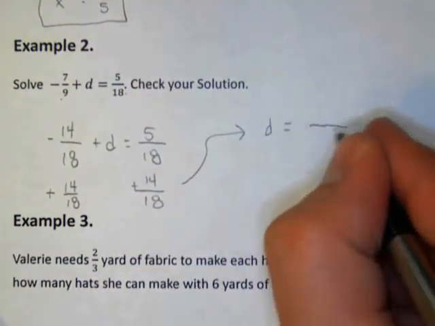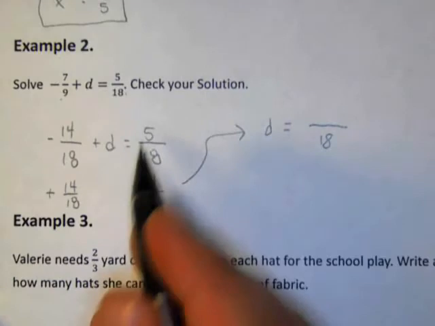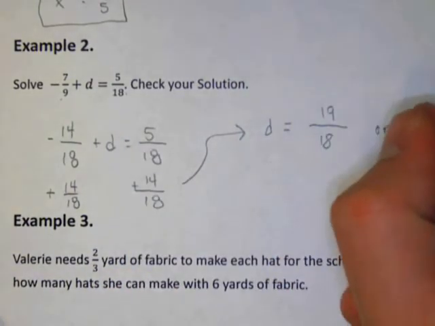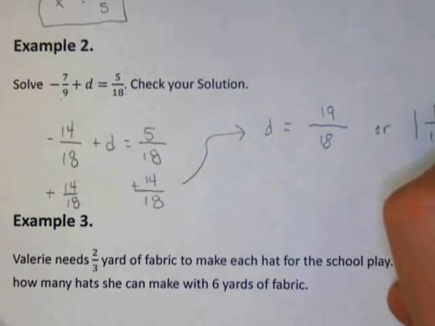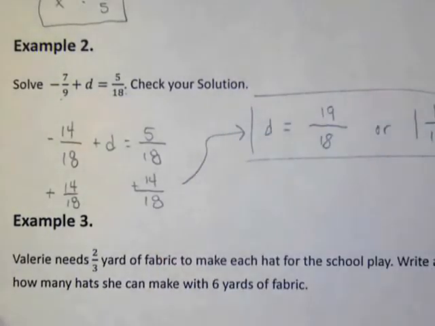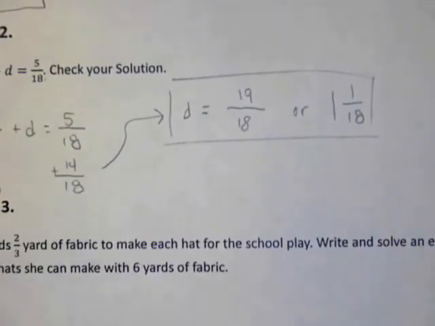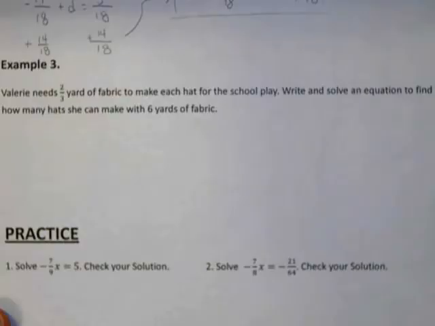I know my denominator is going to stay the same at 18, and the numerator is 5 plus 14 is 19, or 1 and 1/18. So d equals 19/18, or 1 and 1/18. And there you go. Now you can see it. All right, one last example now.